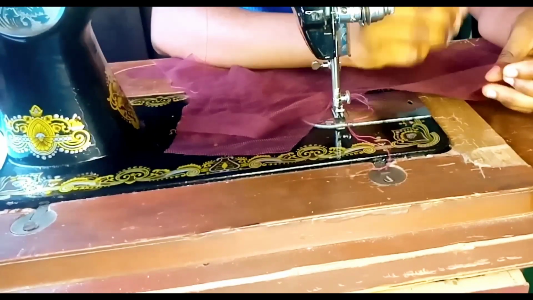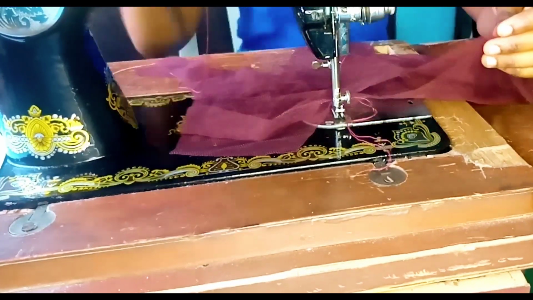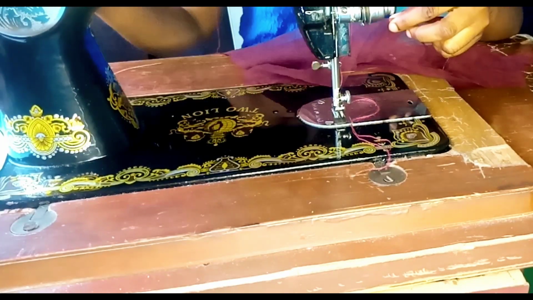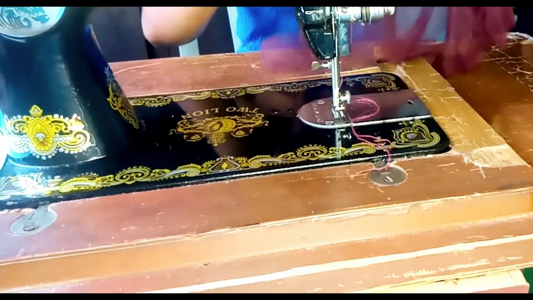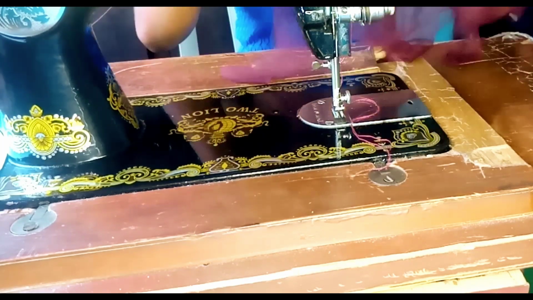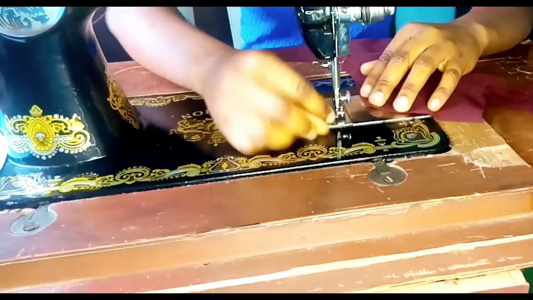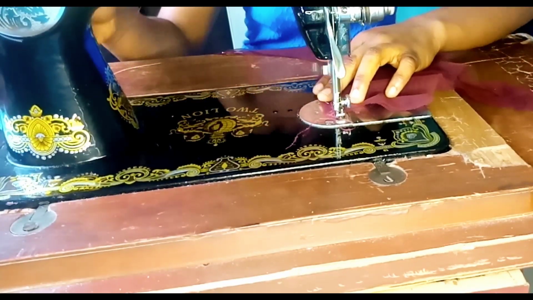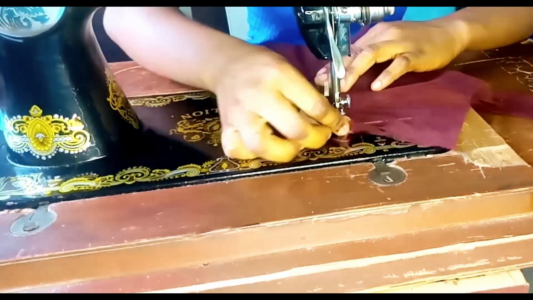I don't like using 1, so I'm just going to be joining the 2. I'll pin it down before sewing, because this is a mesh. It's very important you use your pin to hold it down to avoid one side being longer than the other side. So I'll go ahead and sew back stitch and sew all round.